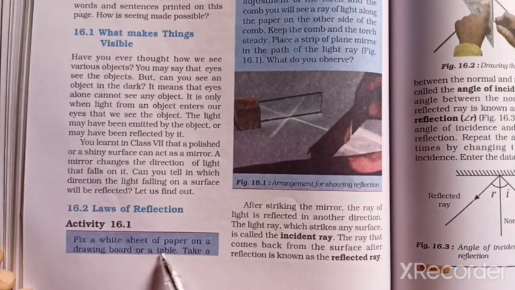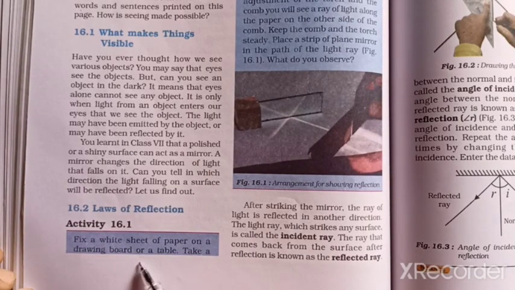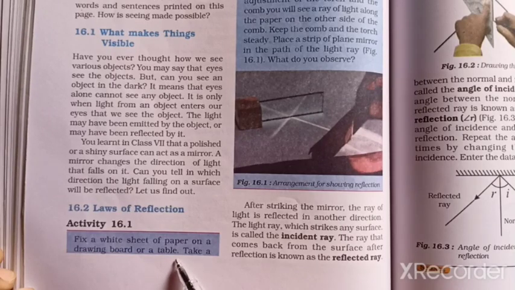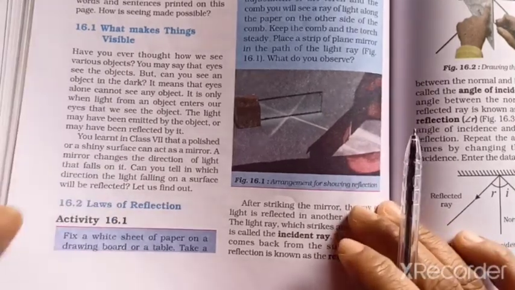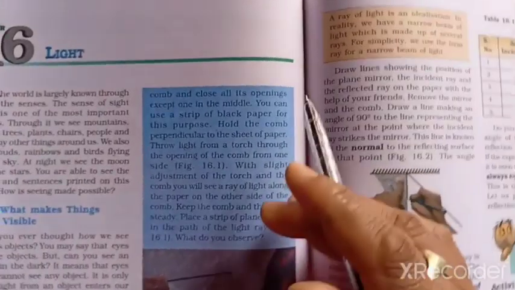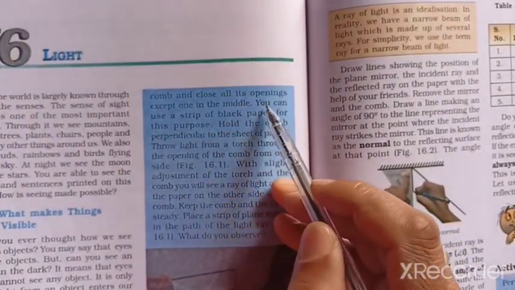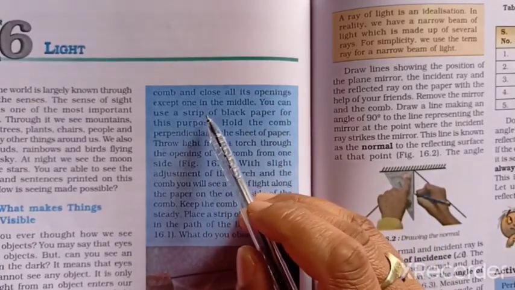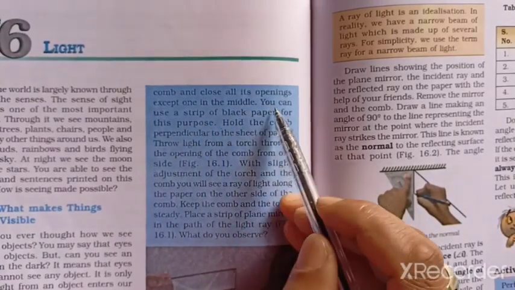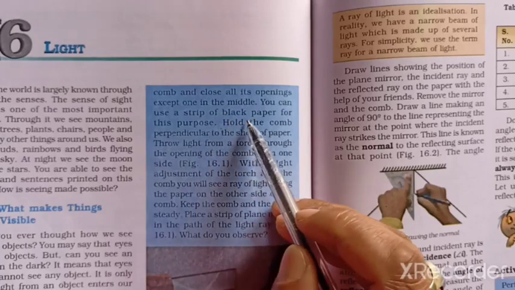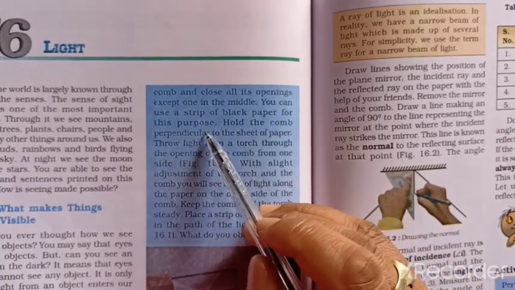Fix a white sheet of paper on a drawing board or a table and take a comb and close all its openings except one in the middle. You can use a strip of black paper for this purpose.